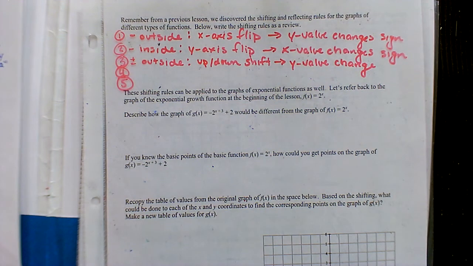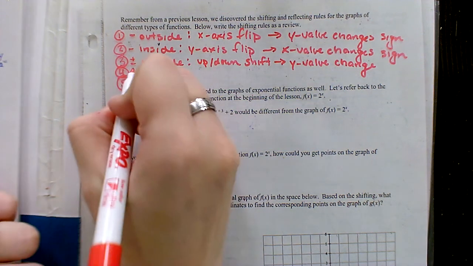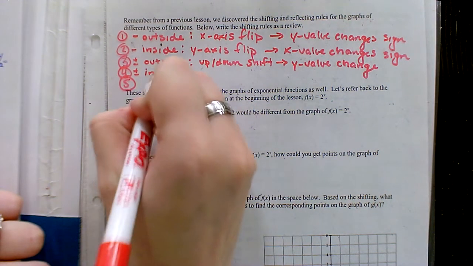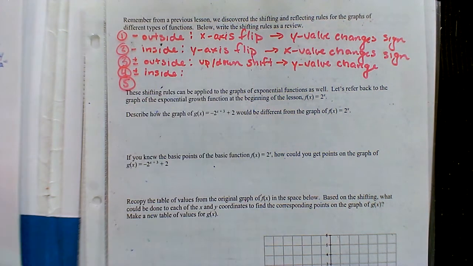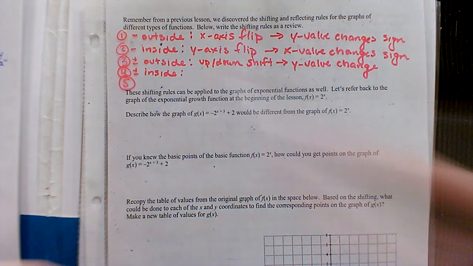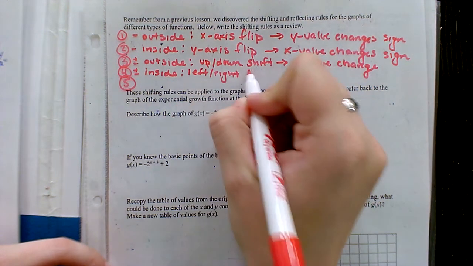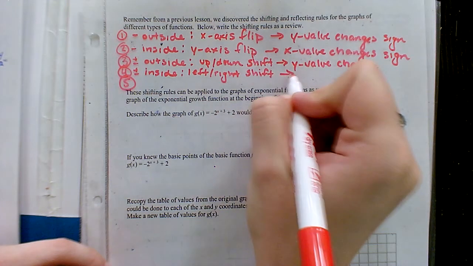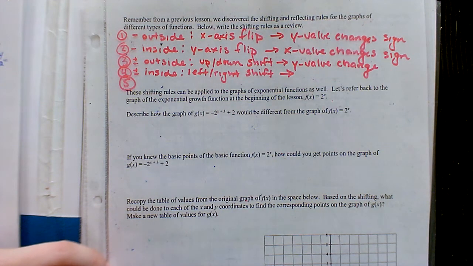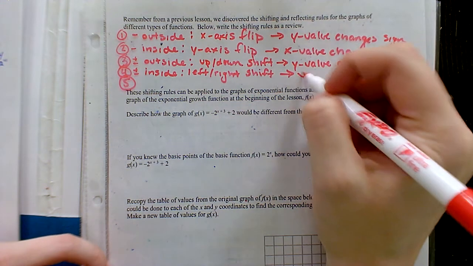Okay. What if we have a plus or a minus on the inside, typically where the x variable is located in an equation? How does that move or change a graph? Yeah. Left or right, good. And if you're moving a graph left or right, you are changing x values.